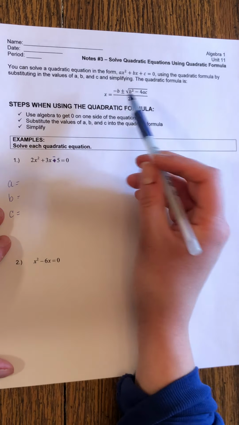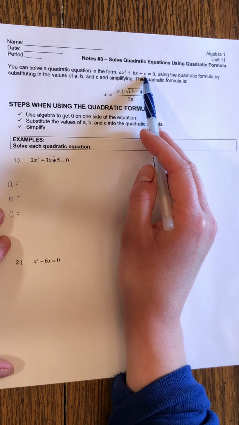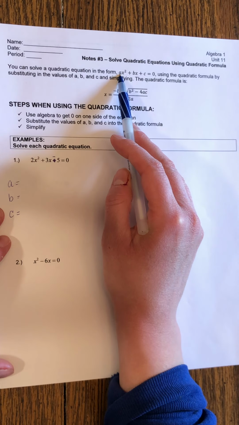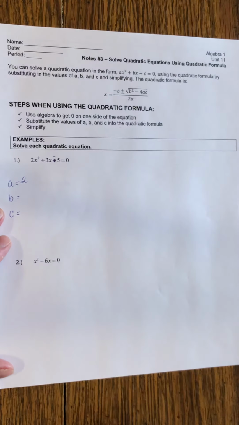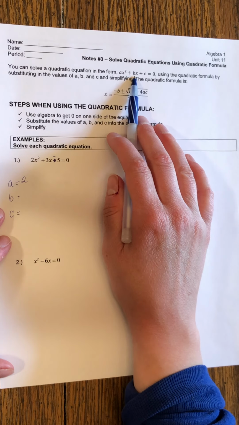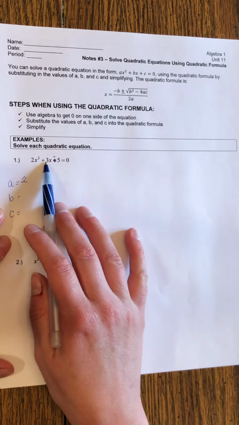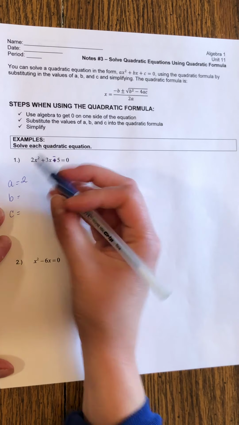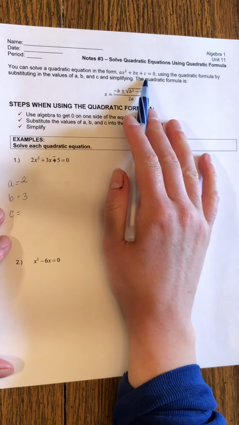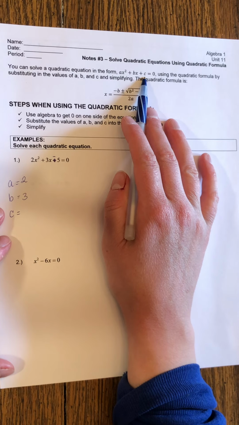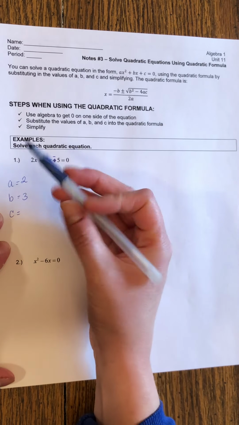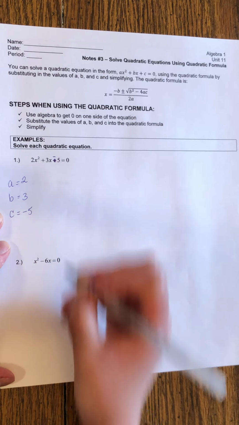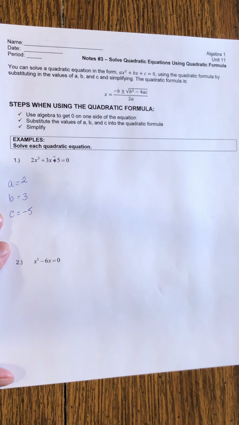So we need to figure out what a, b, and c are. A is the number in front of the x squared. So in this problem, a is 2. B is the number in front of the x, so that's 3. And then C is the constant at the end. The constant on the end is going to be negative 5. We always want to make sure we include the signs, whether it's positive or negative.